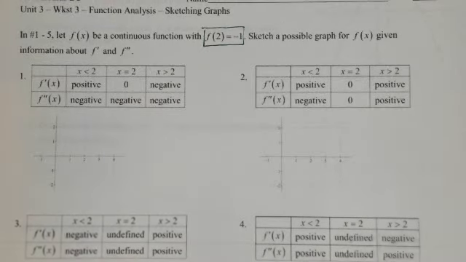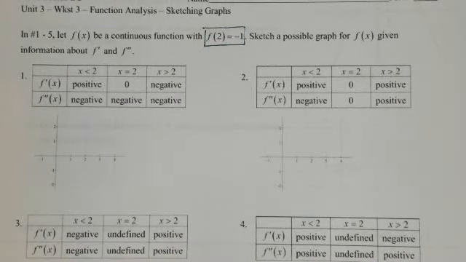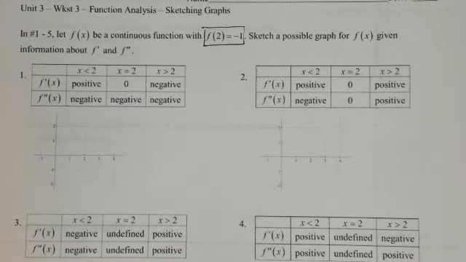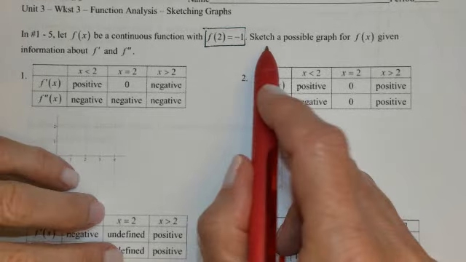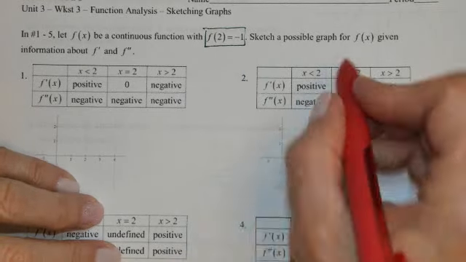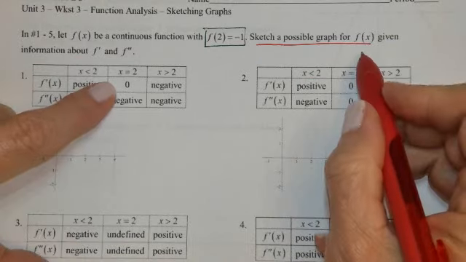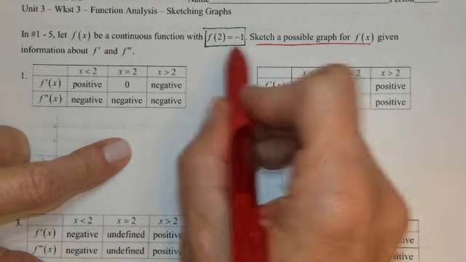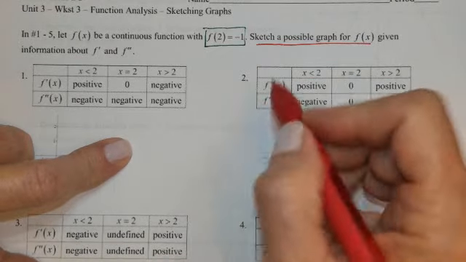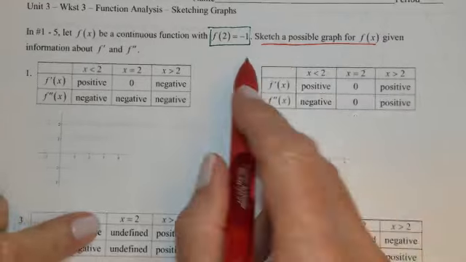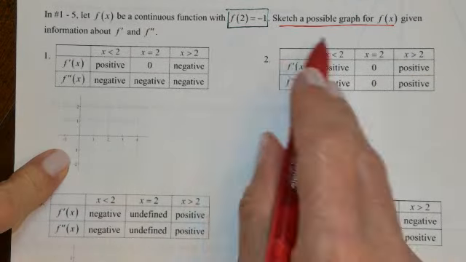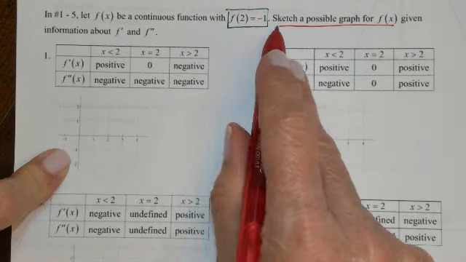I'm going to try to sharpen this picture up a little bit. It's still a little bit blurry. Okay, well, anyway, we're going to sketch a possible graph of f given different information. Okay, so if we're sketching a graph of f and they give us a point on f, well, that's a good starting point. So I'm going to begin number 1 by plotting that point. The point is 2, -1.